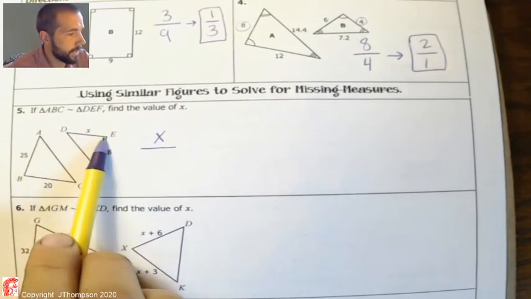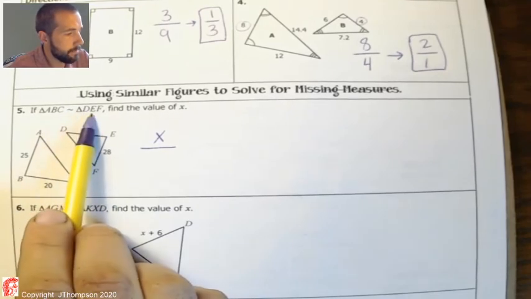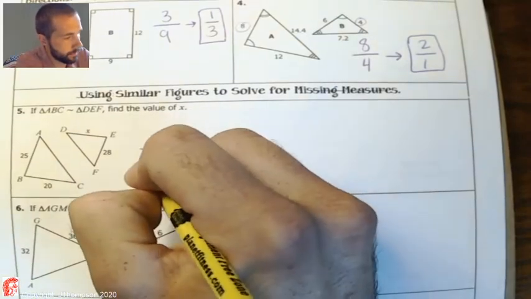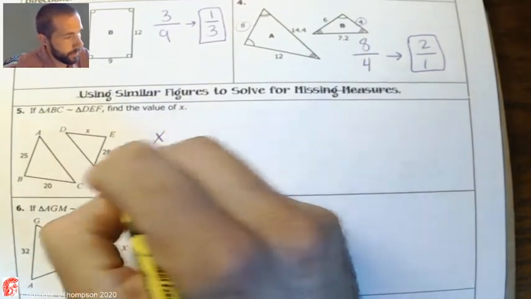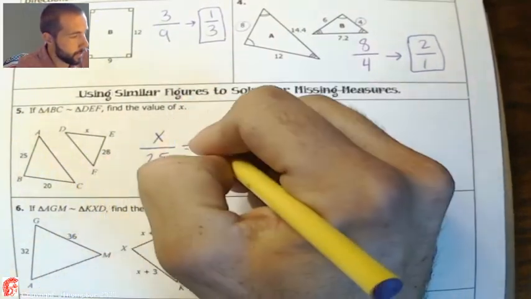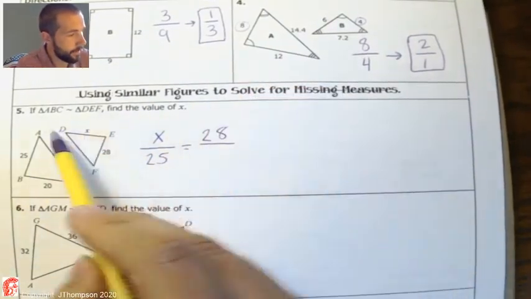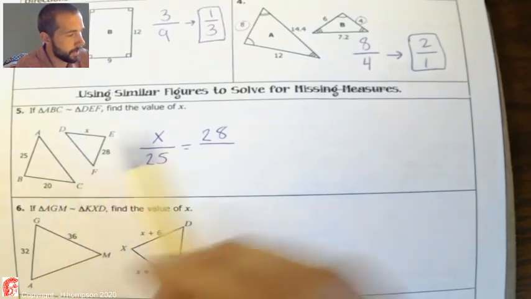So x is side DE. DE matches with AB, so I'm going to put 25 with x. And then the other number from triangle DEF was 28, so 28 goes on top. And that corresponds with, so that's EF. EF corresponds with BC, so that goes with 20.